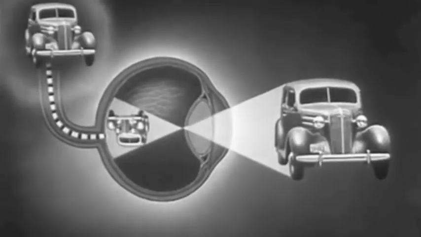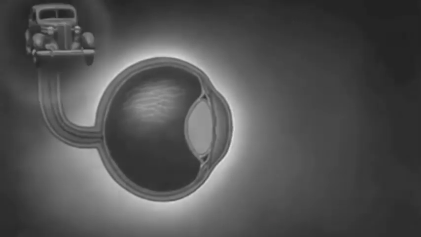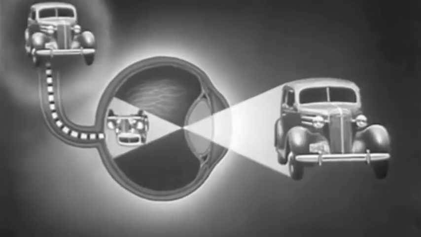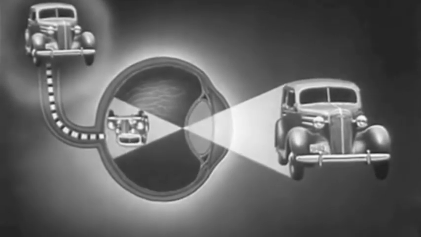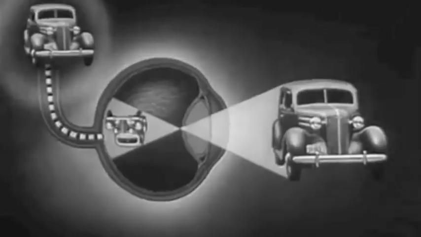But notice that the image in the brain does not disappear immediately. It fades a fraction of a second after the object is removed. This slow fading is called persistence of vision. When we look at a moving object, we really see it in two places at once, where it is and where it was a fraction of a second before.